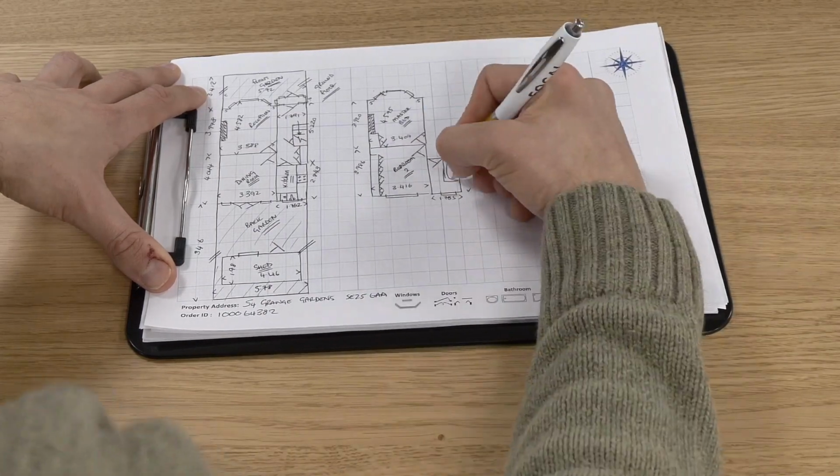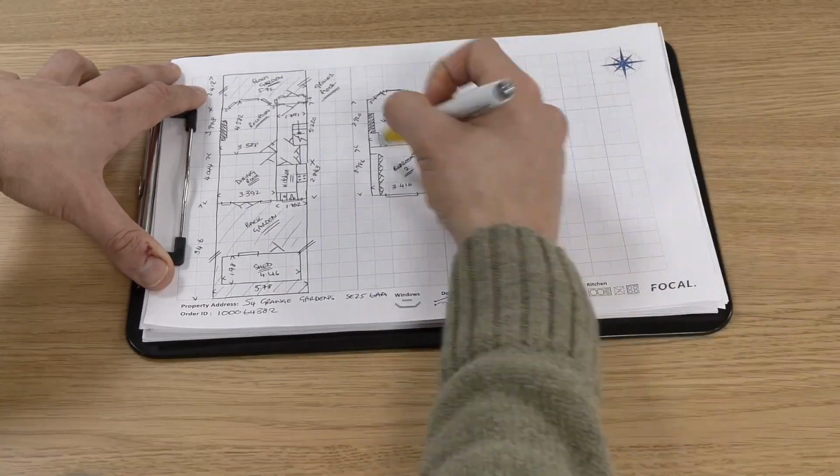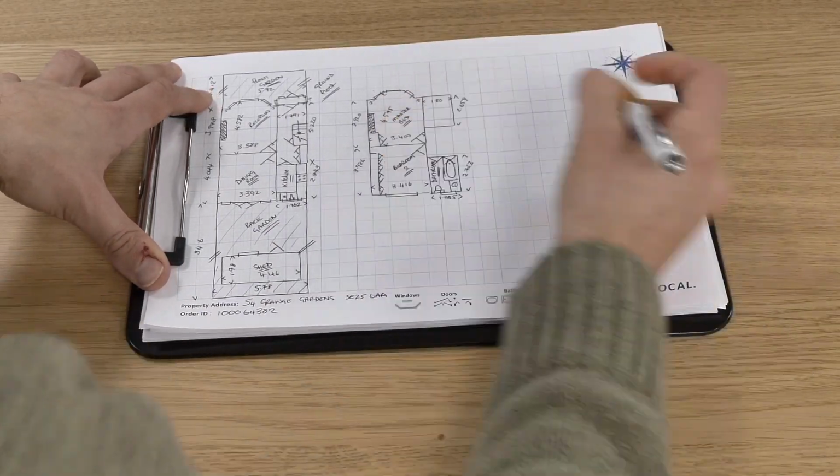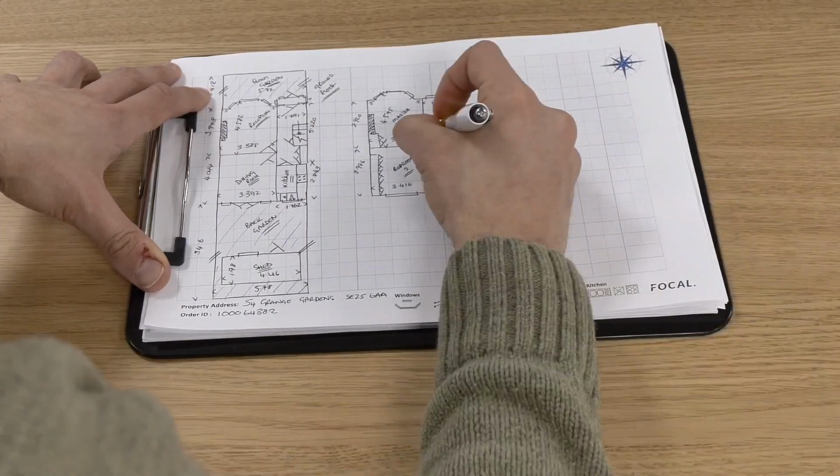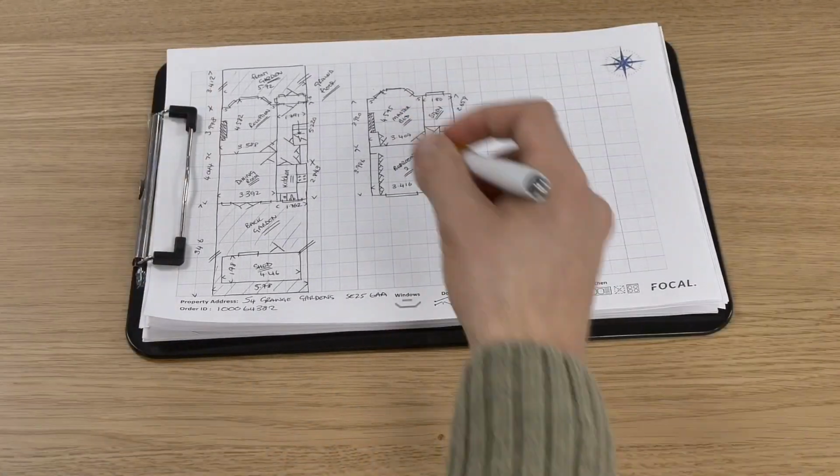Make sure that once you measure a wall to put down the measurements straight away so you don't forget anything. And then remember to complete any of the staircase bits that you've done previously downstairs and look out for any turns at the top. So once you've done with the floor plan, mentally walk through the property.